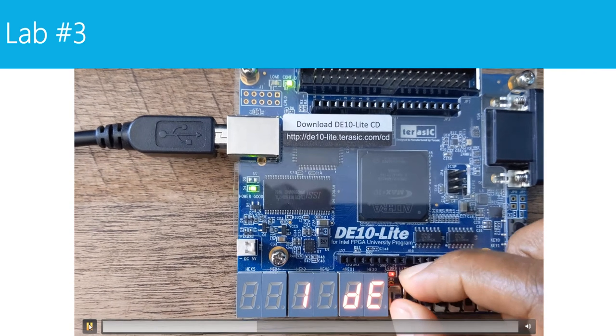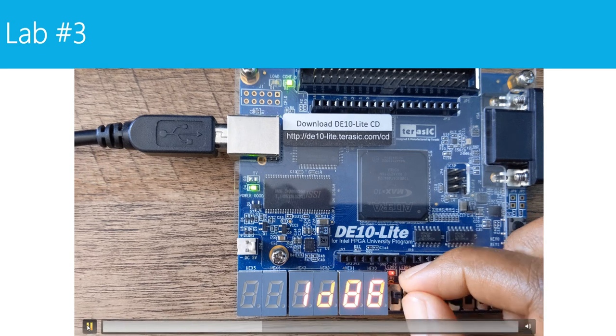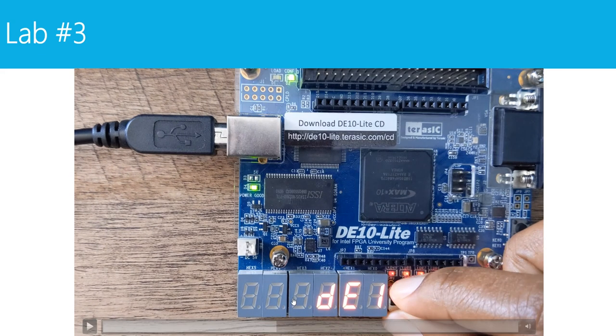I'm going to change the inputs again. Now the inputs are 1, 0. Once again, we see a rotation. The E rotated to the end, and everything else shifted to the left. Change the inputs again to 1, 1. And a final rotation occurs, where now the blank space is first and everything shifts over to the left.